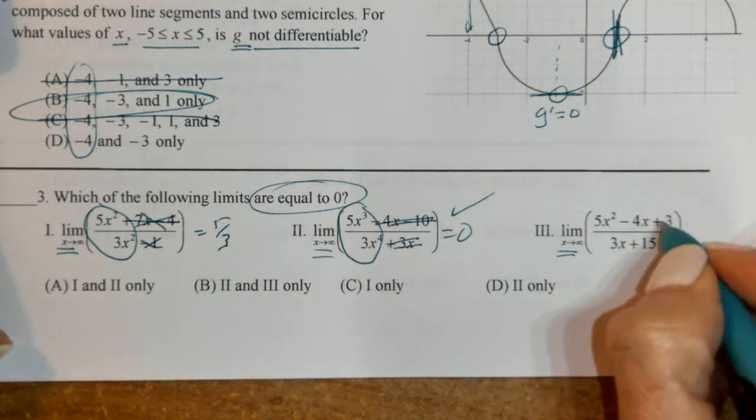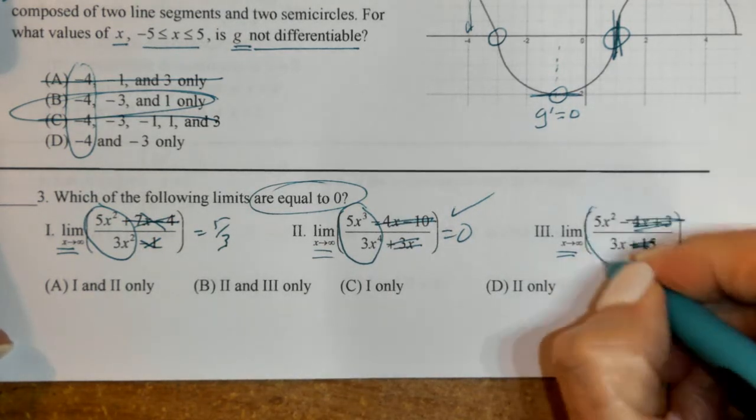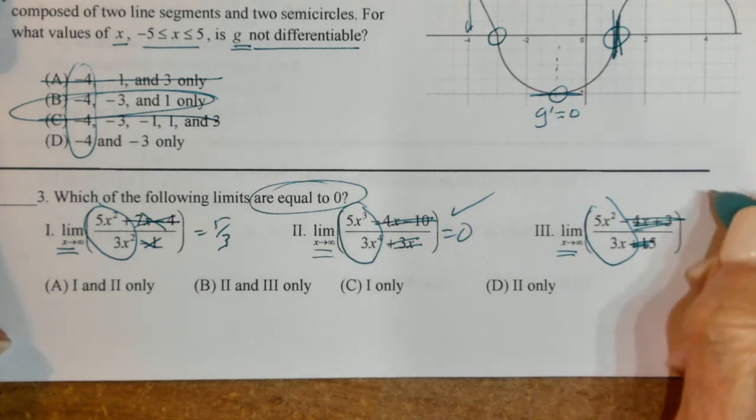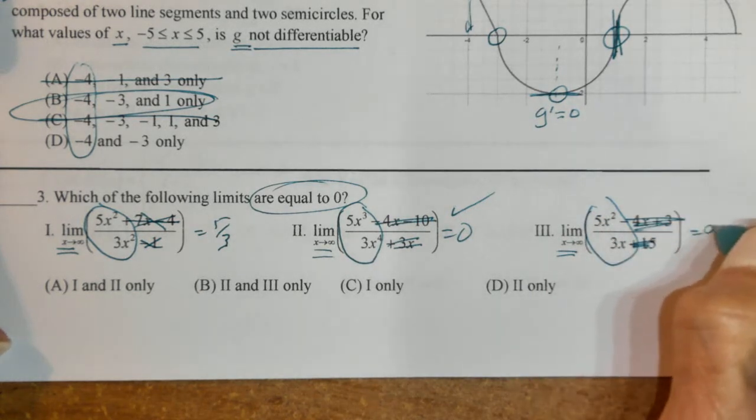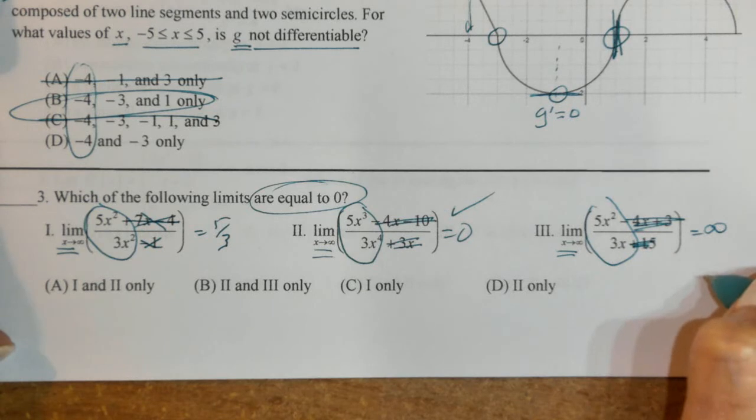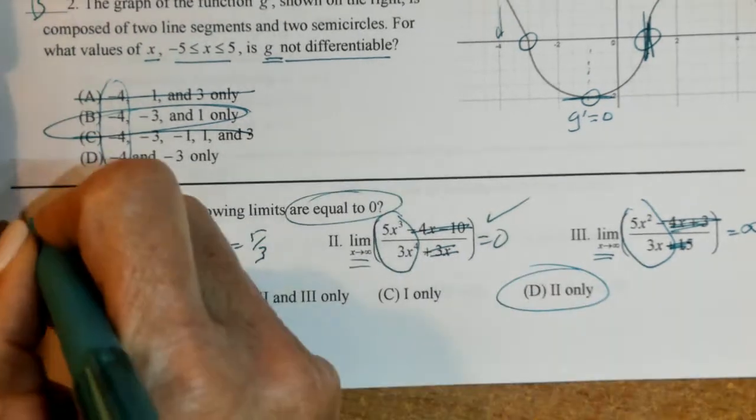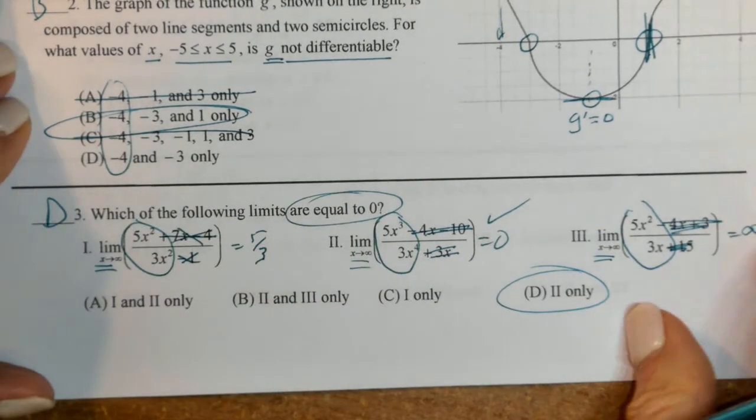As x goes to infinity, doesn't matter, doesn't matter. This reduces to 5x/3, and as x goes to infinity, that's infinity, which is not 0. So the only answer there is the number 2 there.